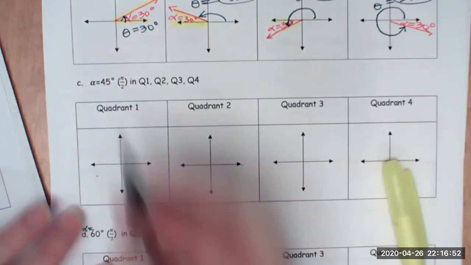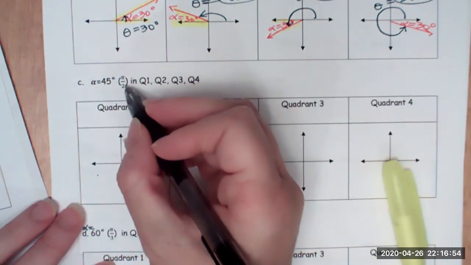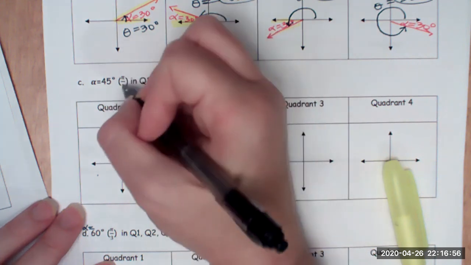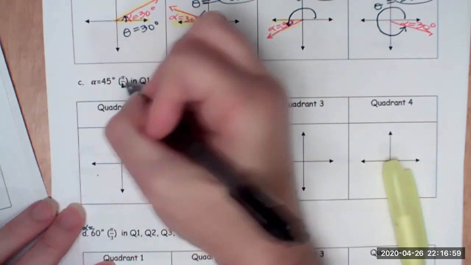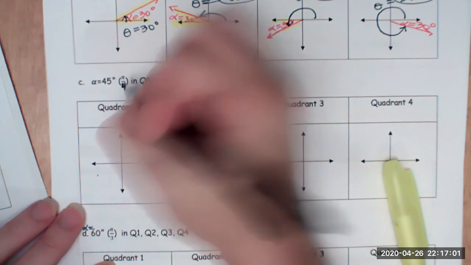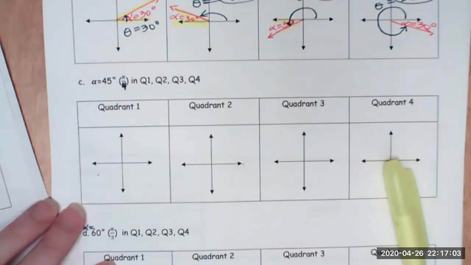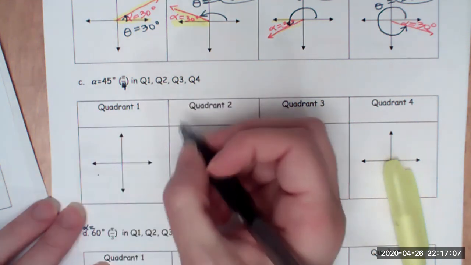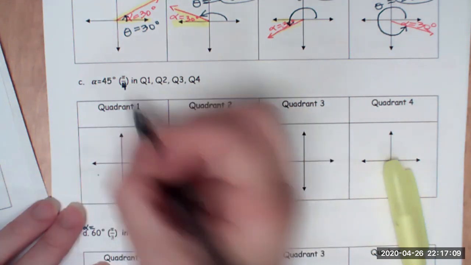For 45 degrees, okay, 45 degrees being pi over 4, actually. I see there's a typo here. So this should say pi over 4. On your version, it's going to say pi over 4. I'll make sure to change that. So for pi over 4, we're going to have 45 degrees.